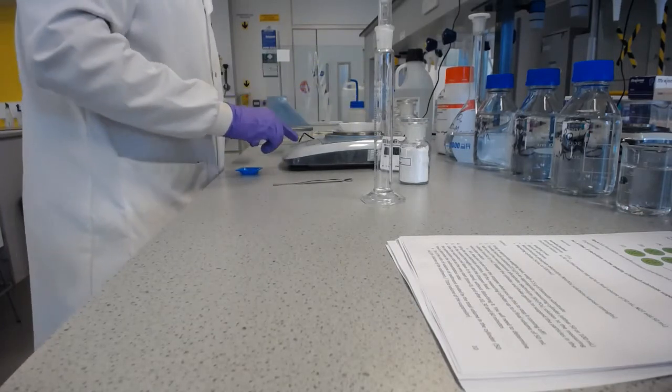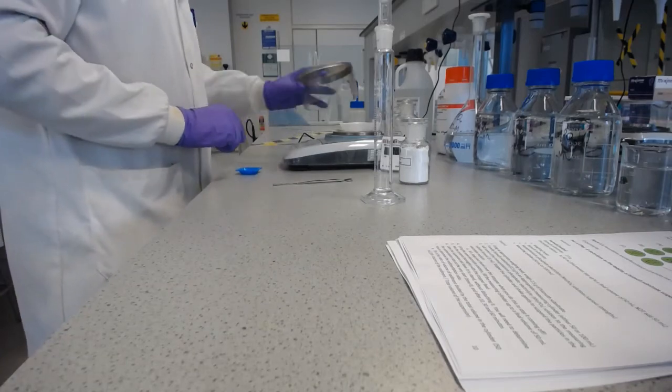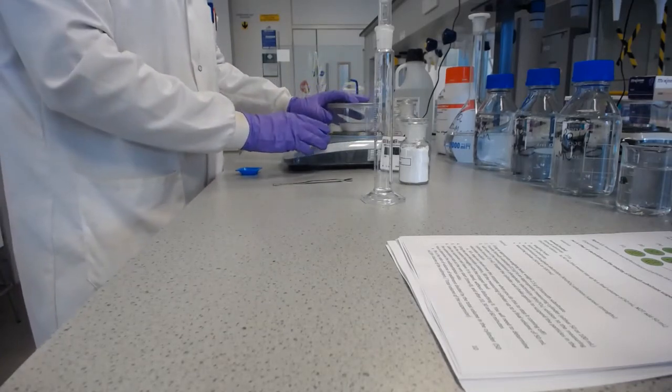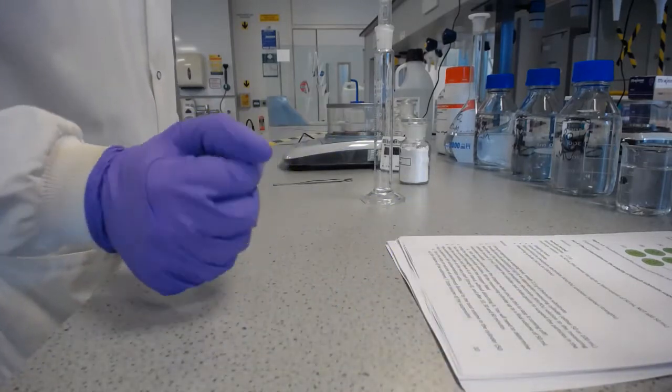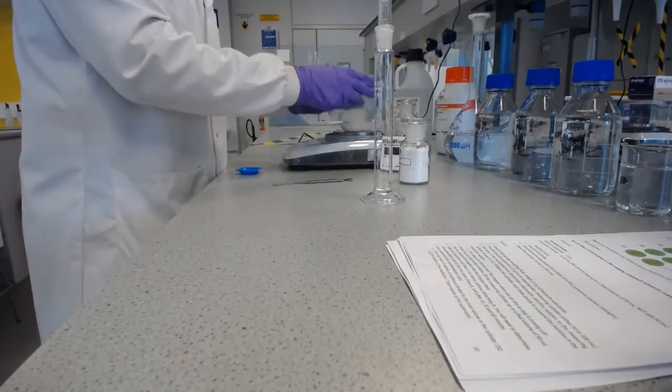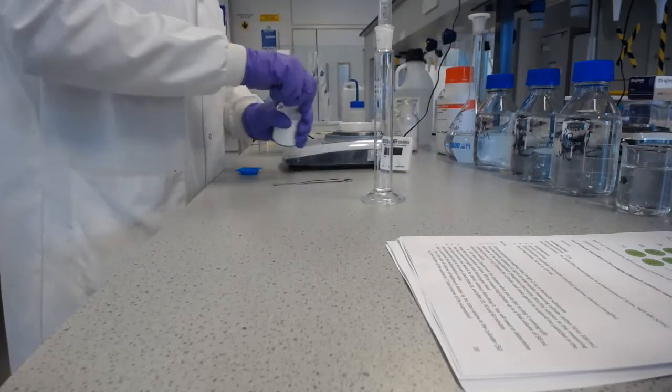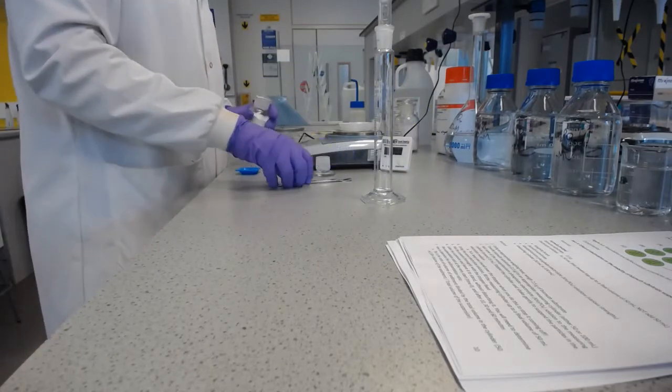So I'm going to use a weighing boat for this. I'm going to zero my balance for that. And it says to weigh 2.5 grams of bismuth. Okay, that's fine. So I'll take that off, open up bismuth.